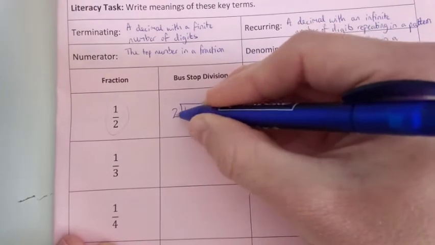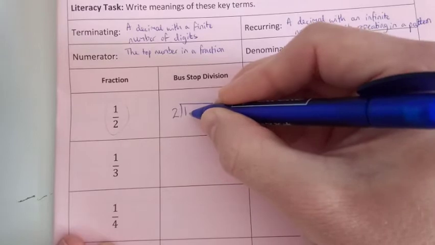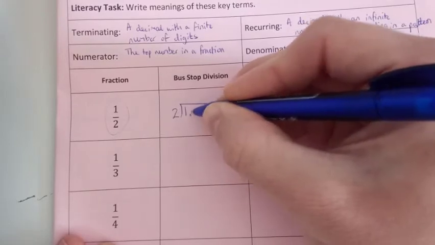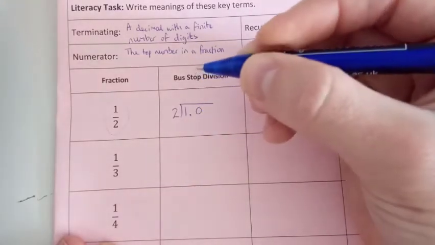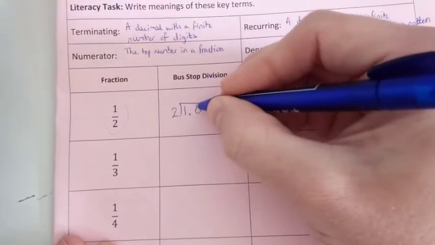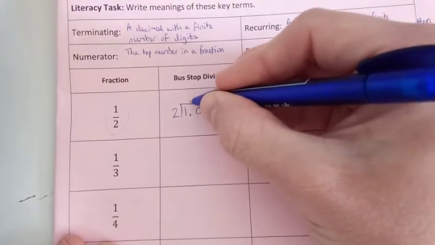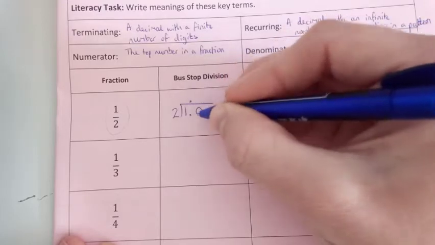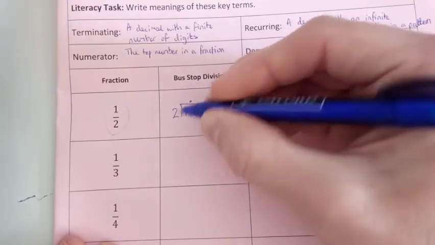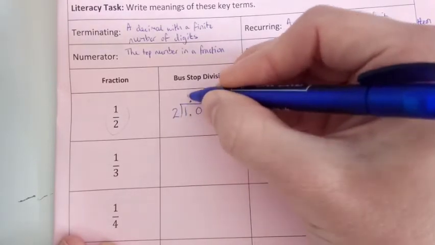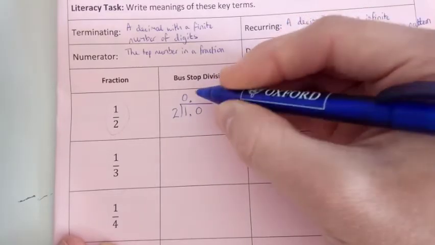Now I know this isn't going to divide because I know 2 is already bigger than 1. So I'm just going to turn this into 1.0. Okay, I've not changed it, it's still the same as 1, but I've just written it as 1.0. And because I've put a decimal point in, I'm going to put one on the answer line above as well. So how many 2's go into 1? Well, 2 is too big to go into 1, we said that a minute ago.